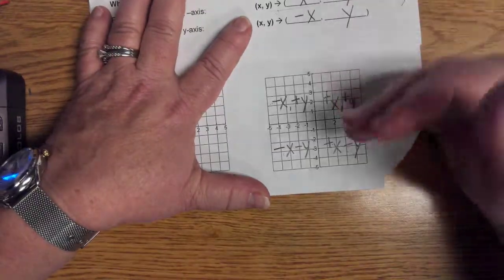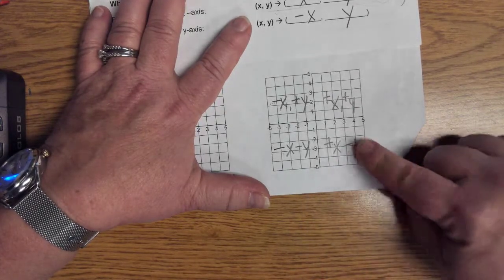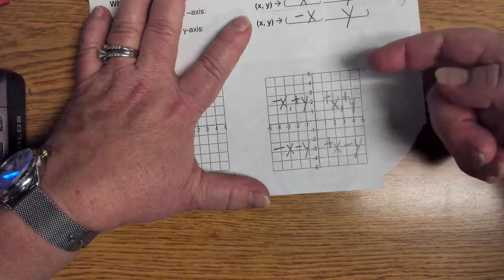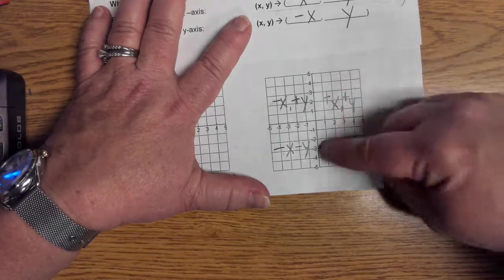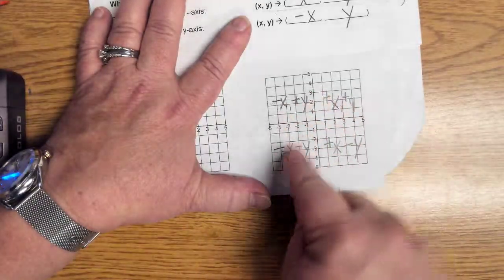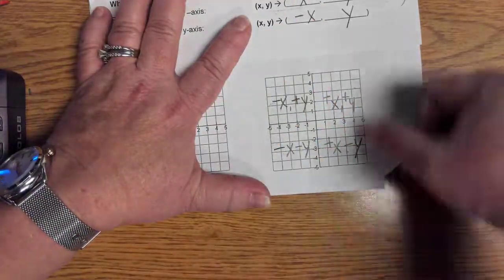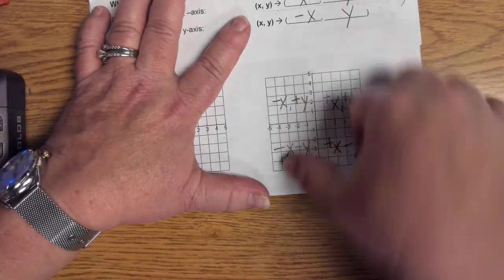If I flip over the x, I have a negative y. If I start here and I flip over the x, I have a positive y, but the x are both positive. Do you see that? What about over here? If I flip over, I change my what? Y. My x stays the same.